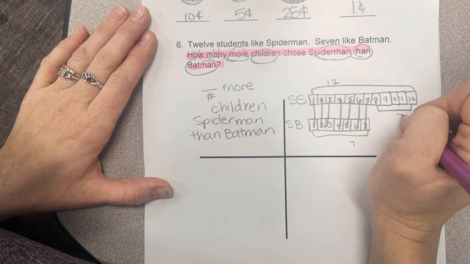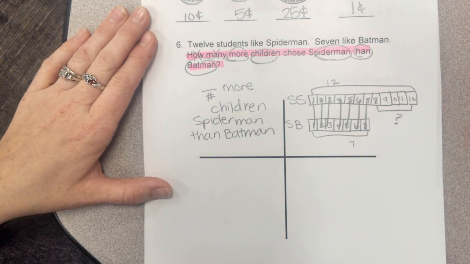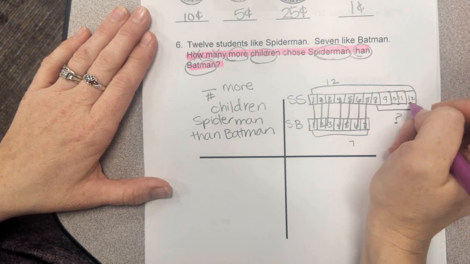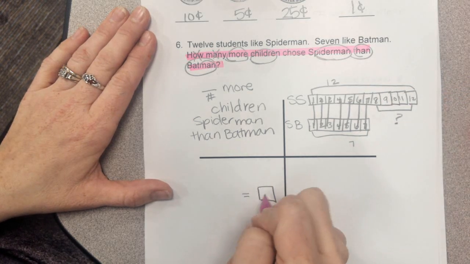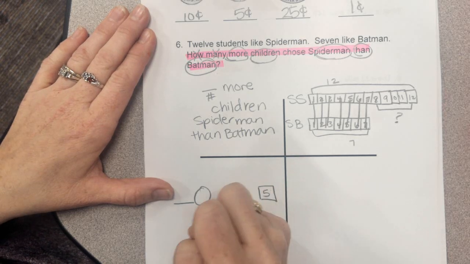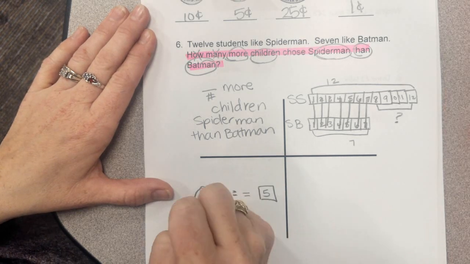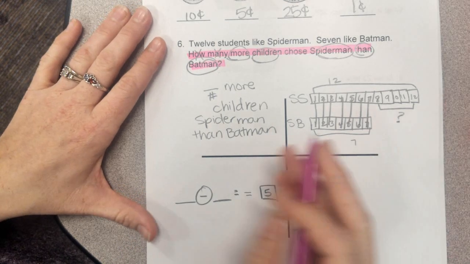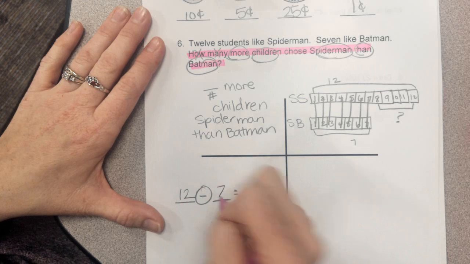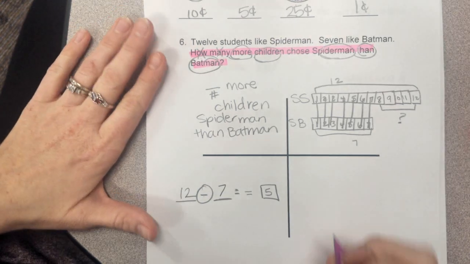How many more? Okay, so I have 1, 2, 3, 4, 5 that are more. That is my answer. So I got a smaller number, so I know I'm subtracting. I started with 12 as my big number, and then I subtracted 7, and I know my answer is 5.